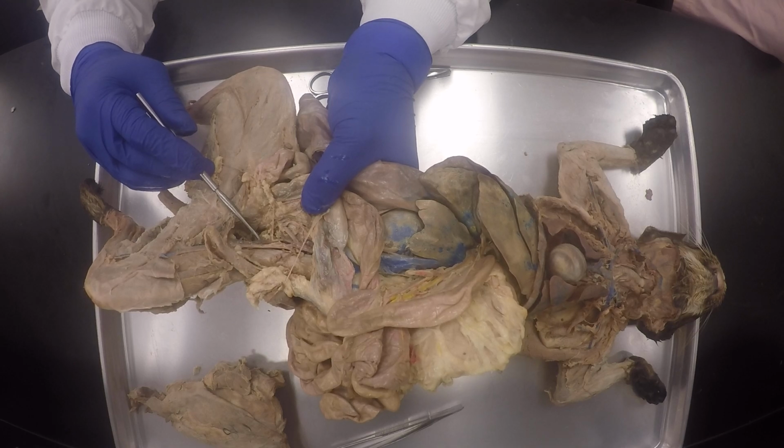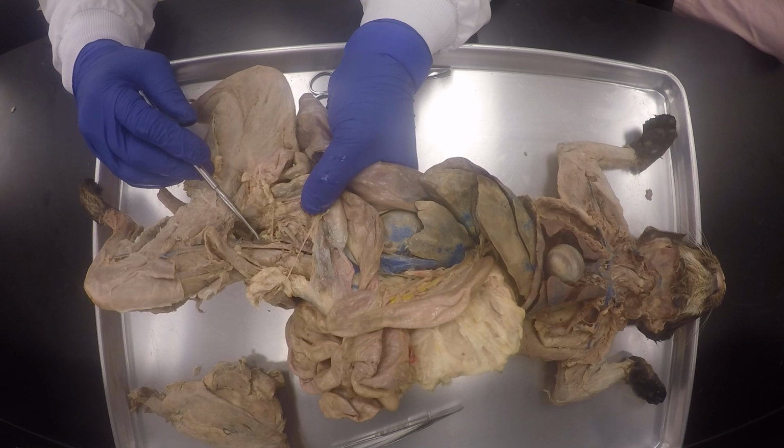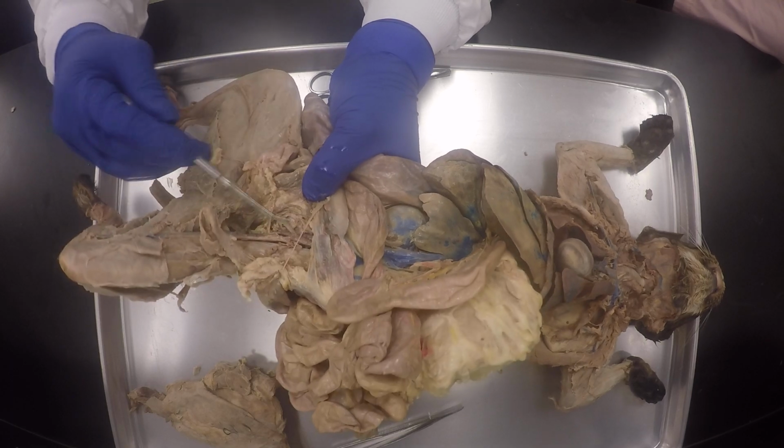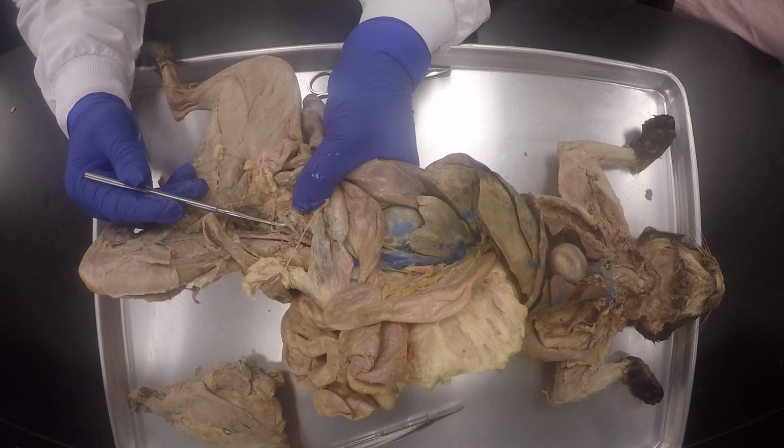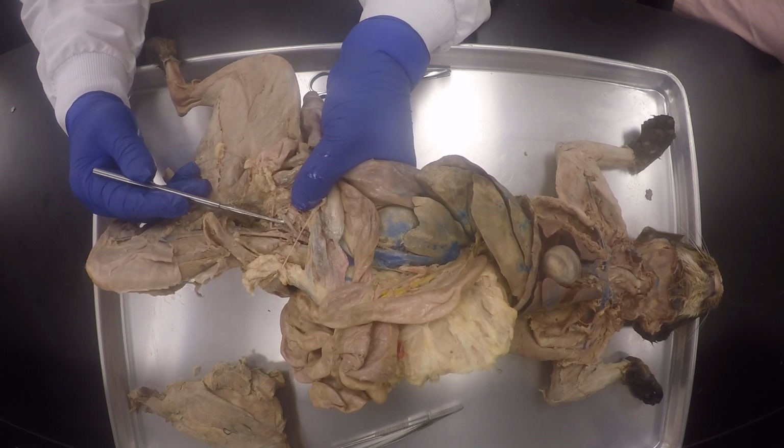The inferior vena cava comes down and splits into the common iliac veins. But the abdominal aorta comes down and splits into the external iliac artery. Isn't that cool? Well, in the cat at least.